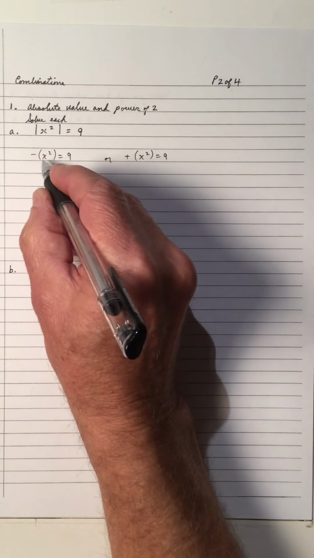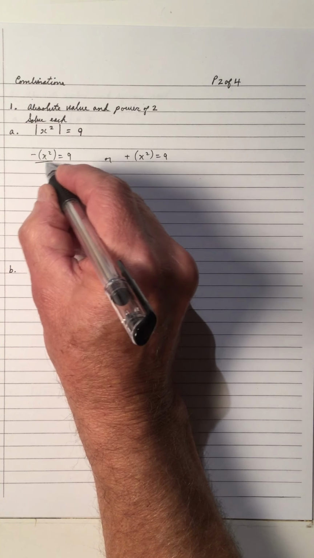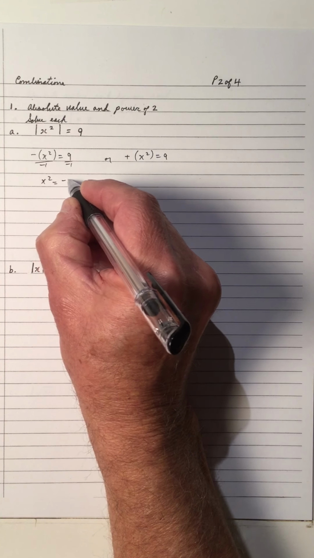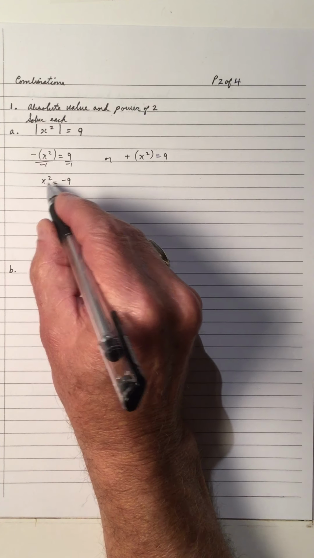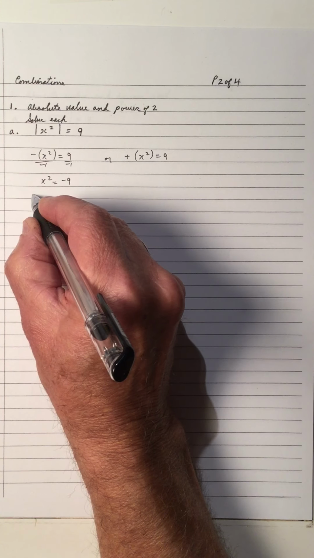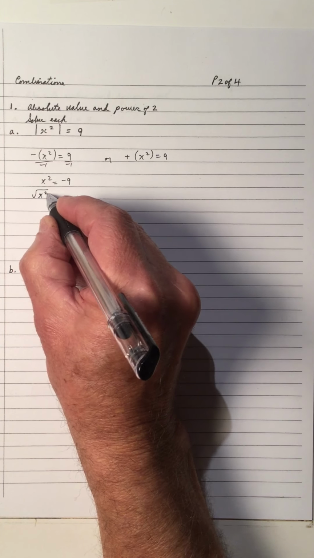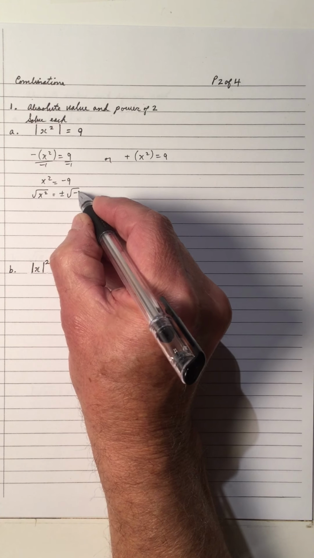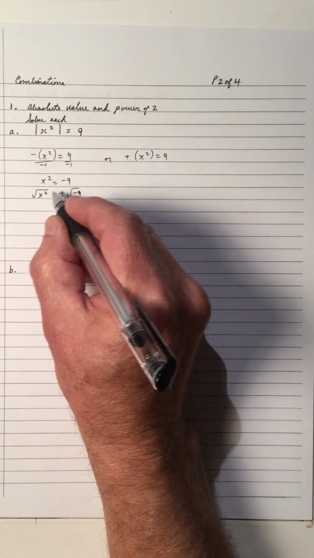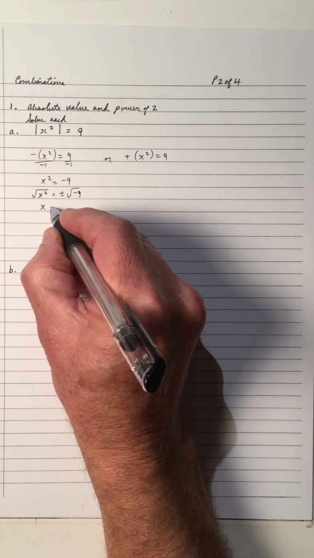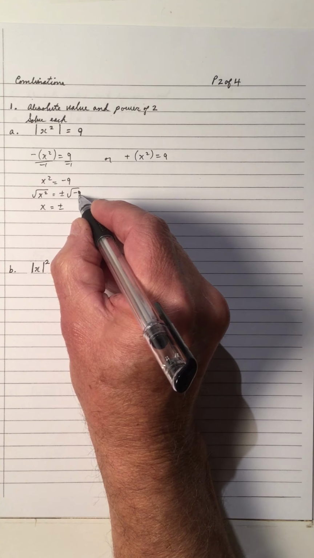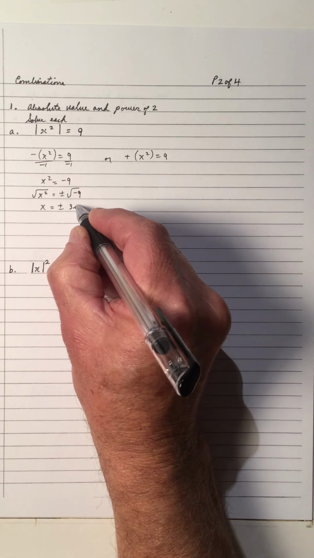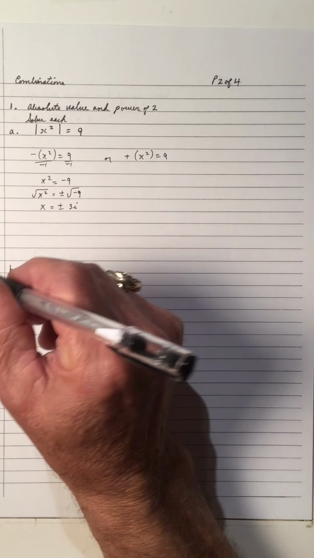as I did before. So the negative of x squared is 9, divide by negative 1, that x squared equals negative 9. Because I have an x squared equals negative 9, I'm going to do the square root of x squared equals plus minus the square root of negative 9. Because this is a quadratic, the square root of x squared is x, plus minus the square root of negative 9. The square root of negative 9 is a 3i that we looked at in the imaginary numbers.